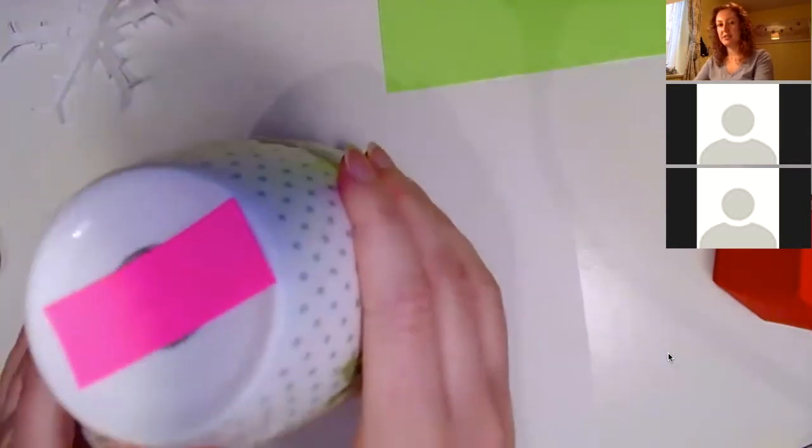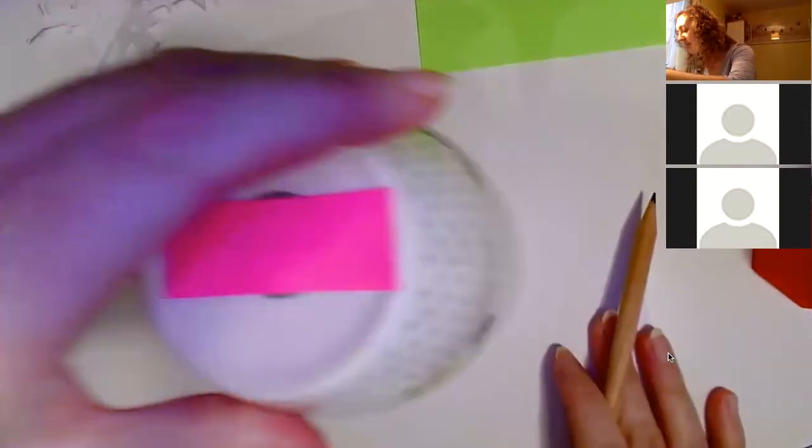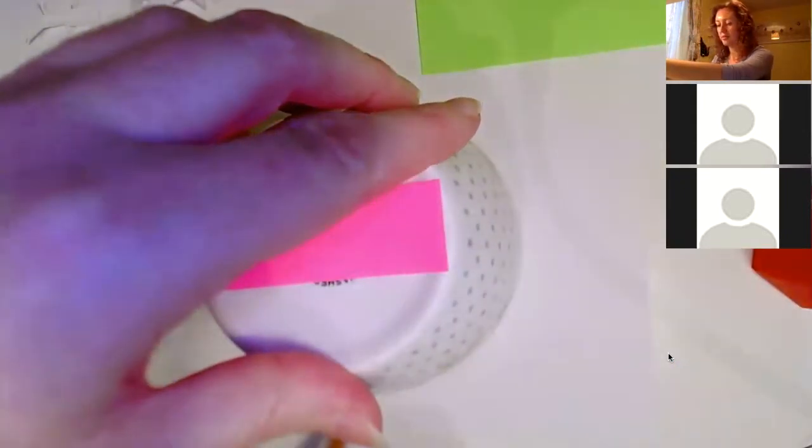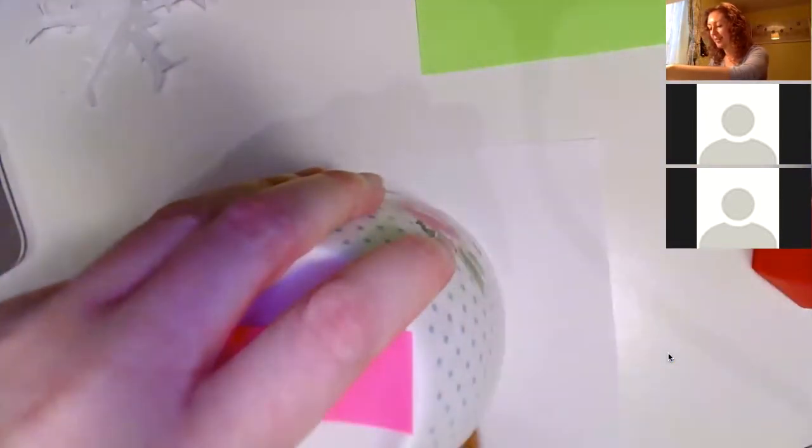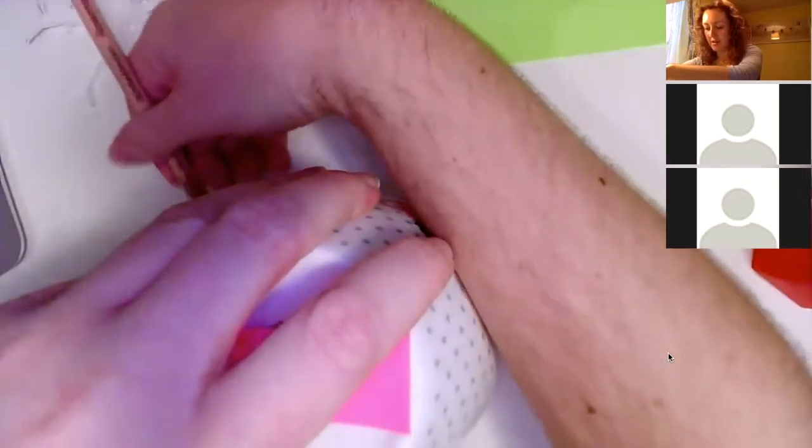What you want to do is draw around the outside of your mug or bowl. Oh, that just moved. I'm going to turn that over and do that again. Try and hold it still, unlike what I just did. So I'm going to draw around my mug so I have a circle.